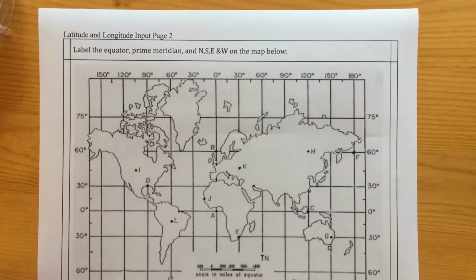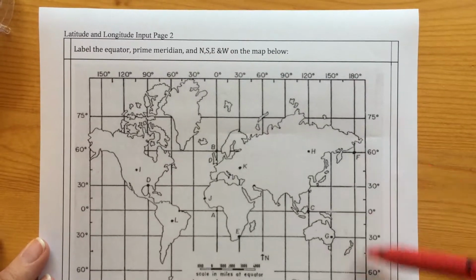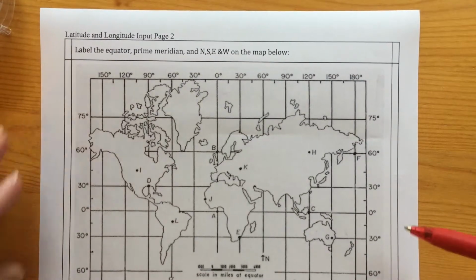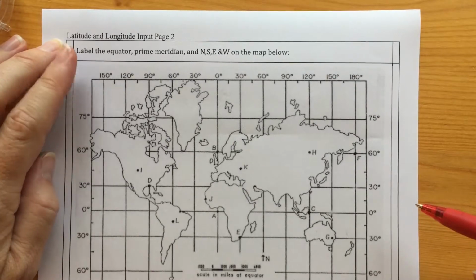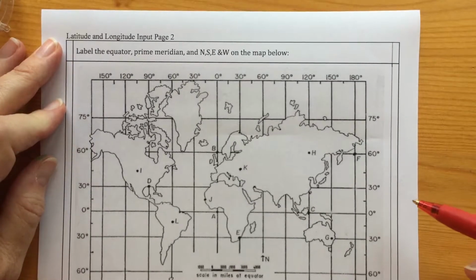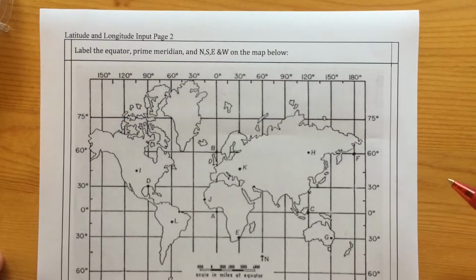Okay, so let's take a look at the latitude and longitude on an actual map. This is our input page number 2, and what we're going to do here is label the equator, the prime meridian, and north, south, east, and west on the map below.